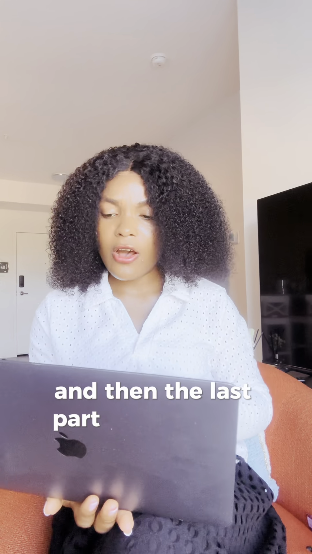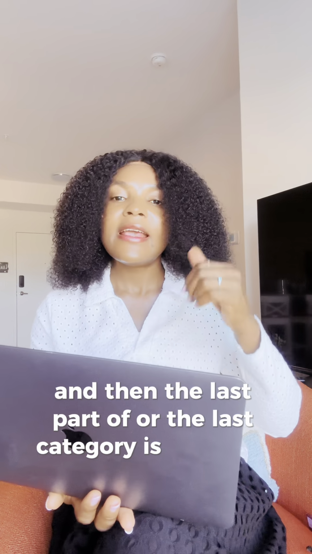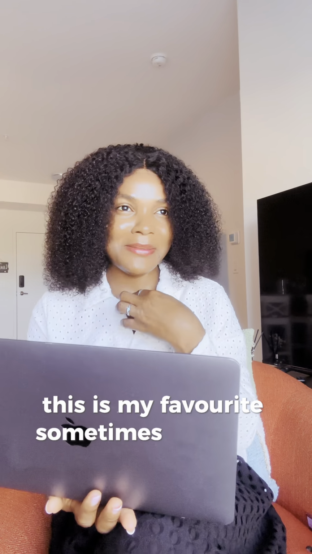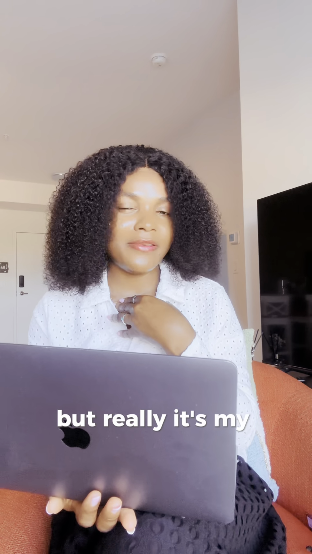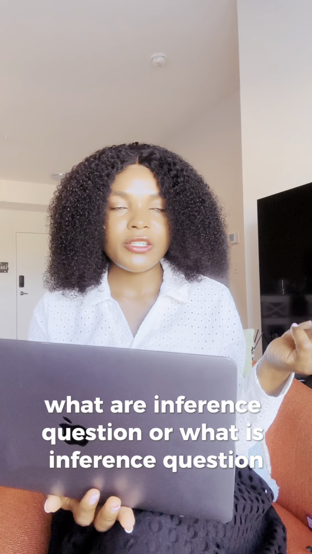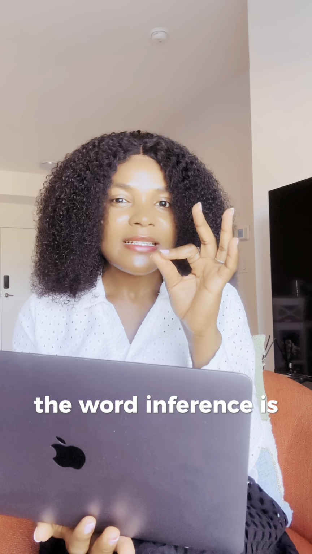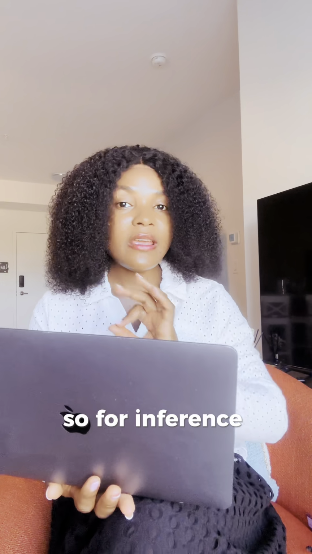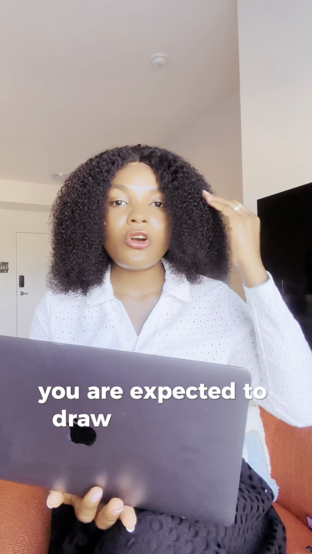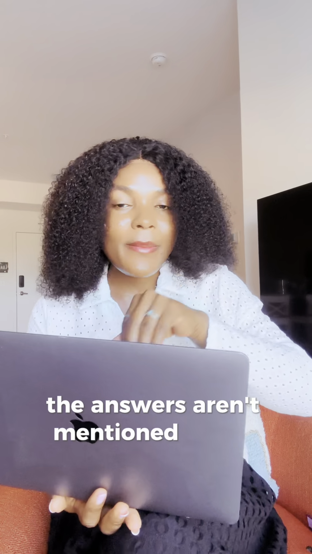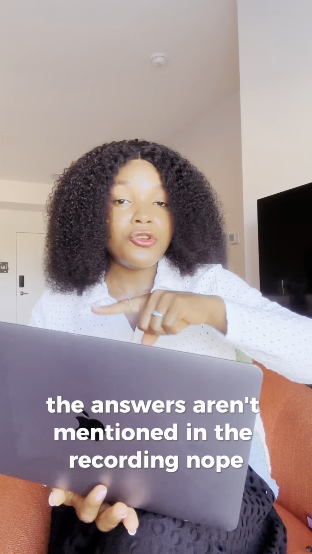And the last category is inference questions. This is my favorite. Sometimes students struggle with this, but really it's my favorite question. What is an inference question? The word inference is actually an English word that means to guess or to draw a conclusion. So for inference questions, you're expected to draw conclusions based on what you've heard. The answers aren't mentioned in the recording. Nope.